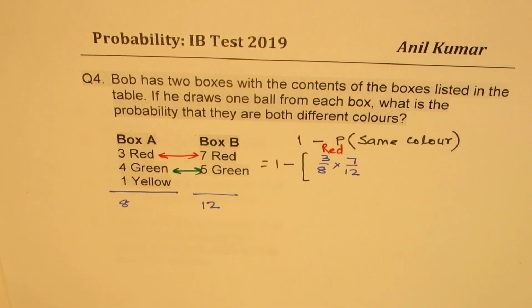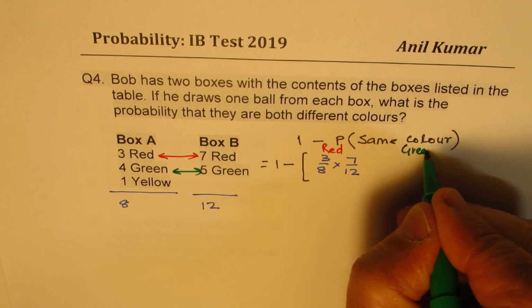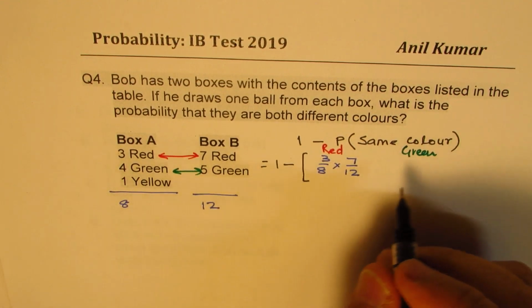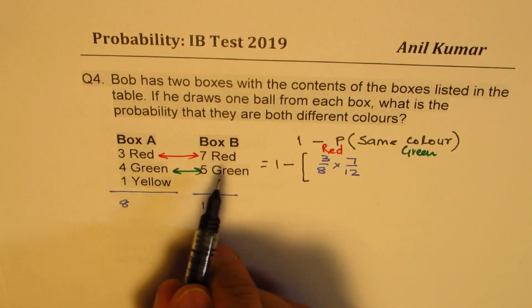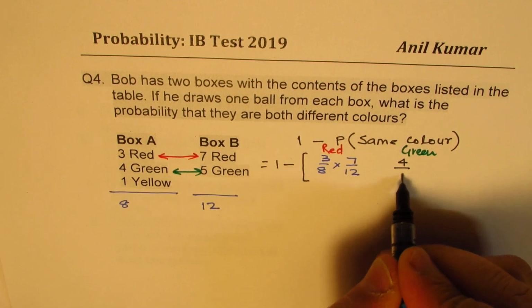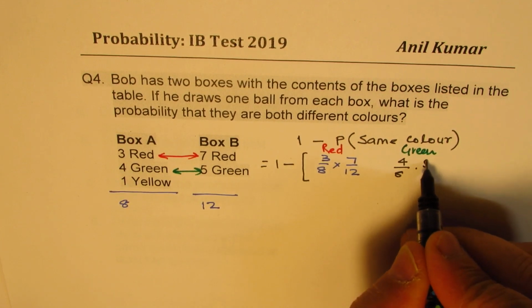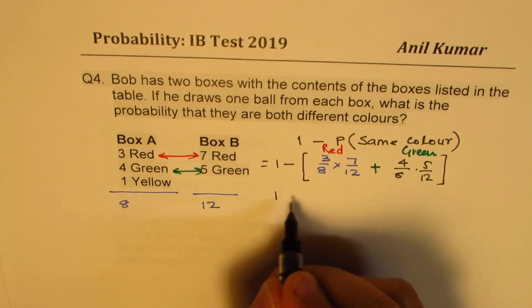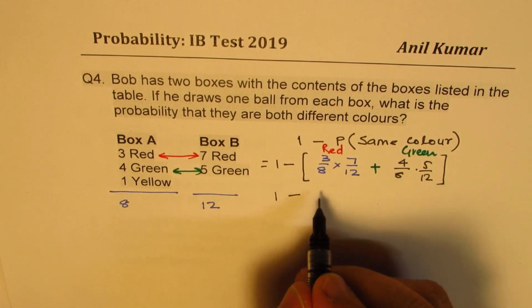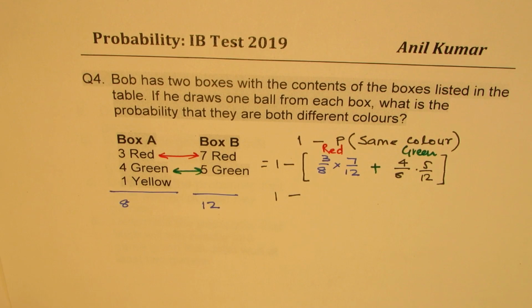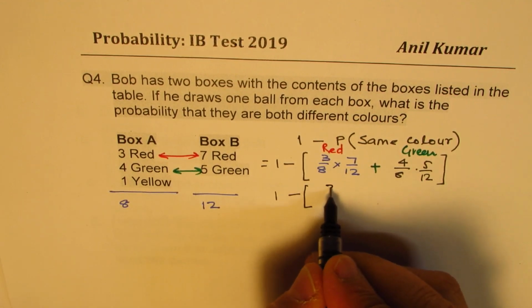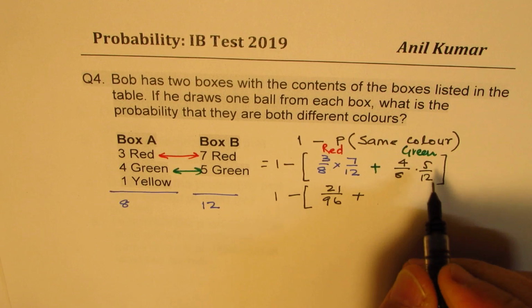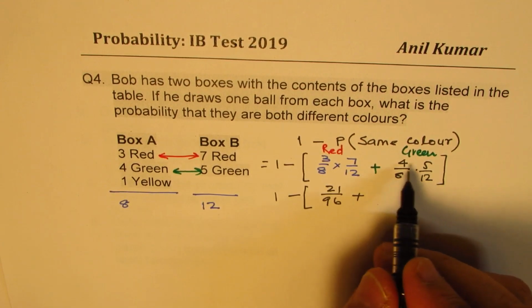Correct? And how about green? It should be multiplied with green is 4 over 8 times 5 over 12. Since they are mutually exclusive, we are going to add them up. So that becomes the answer. Correct? So which could be written as 1 minus, or let's use calculator. Or we can write like this. We just multiply. 21 over 96 plus, so we need not simplify. We'll use calculator later, right?